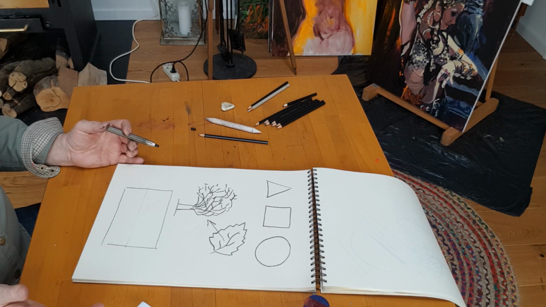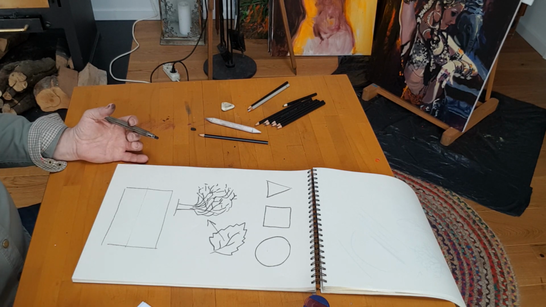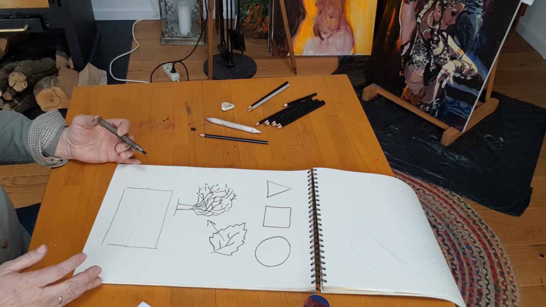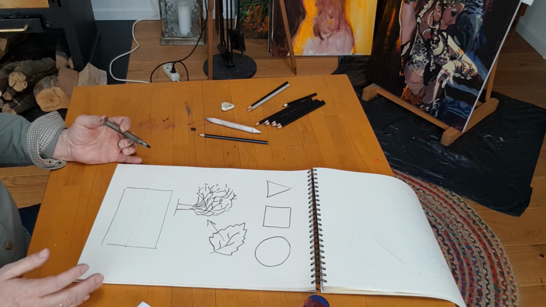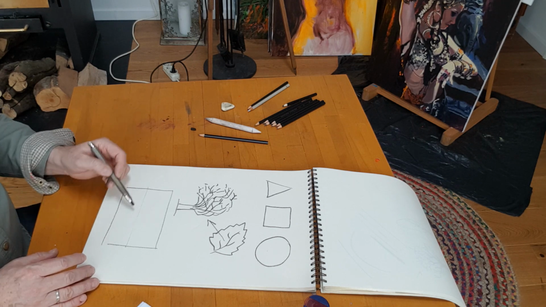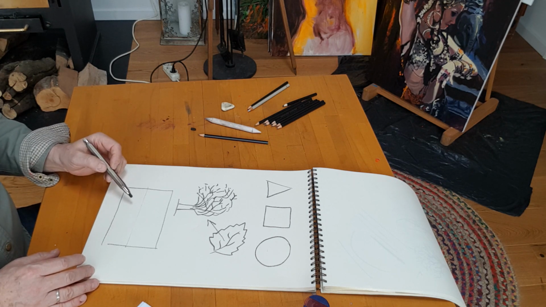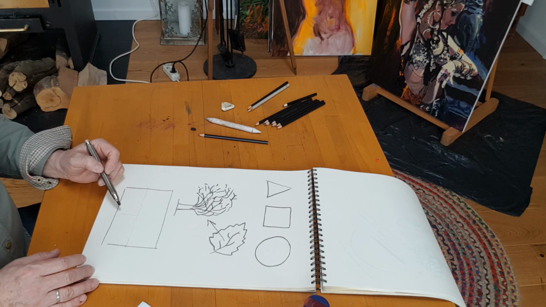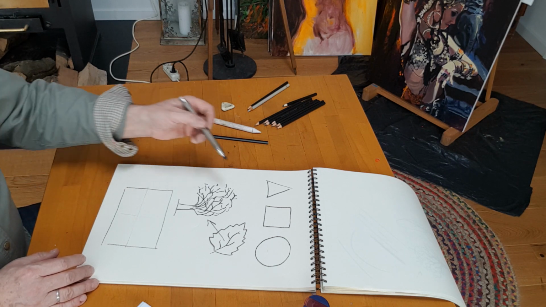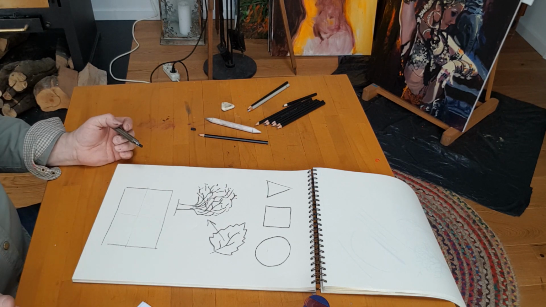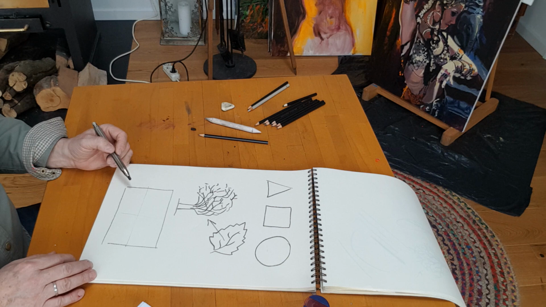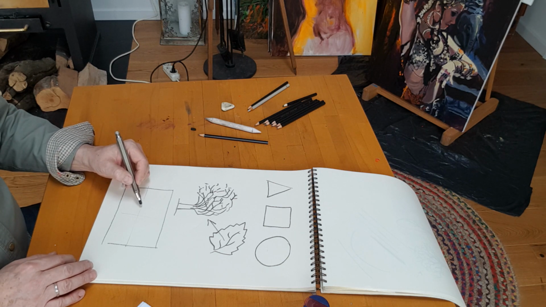But if you want to practice at home, why not learn in advance some small things? So we define the horizon line, we define the center of our composition, and we use the shapes to draw a very simple landscape.